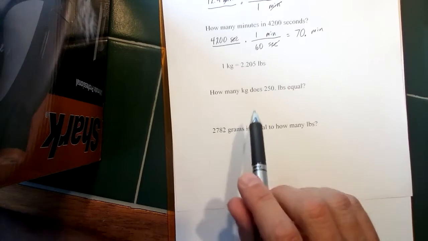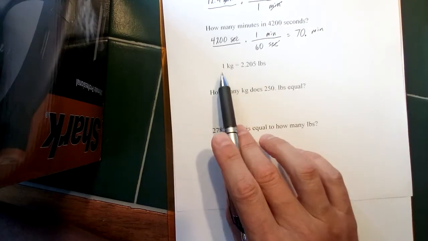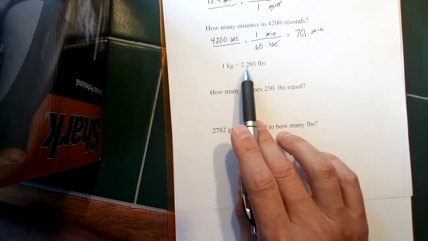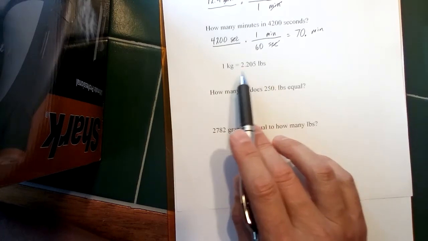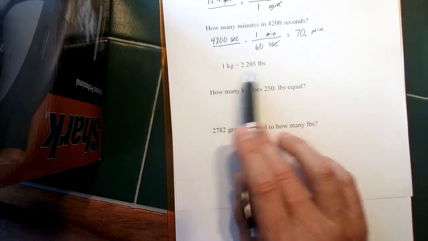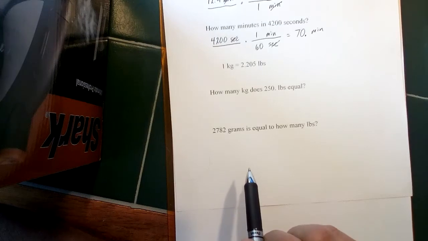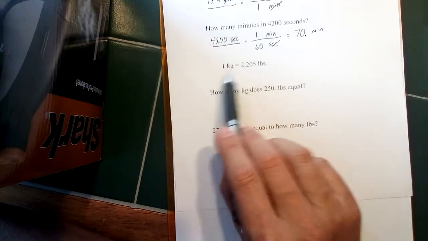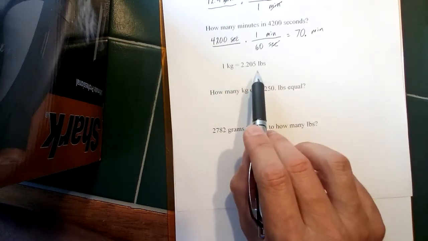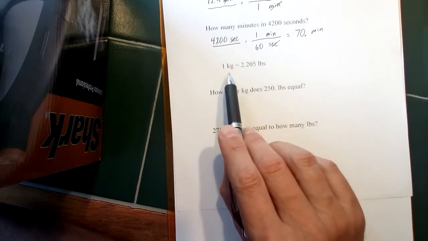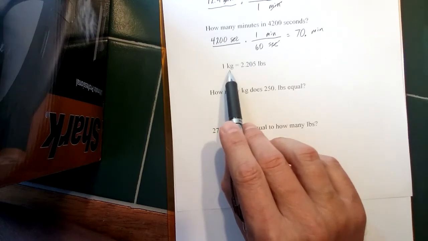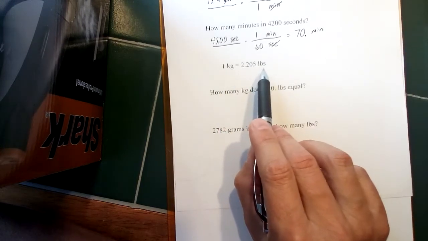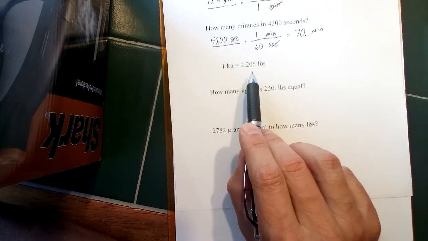Okay, moving on to another example. If we start with this equality, 1 kilogram is equal to 2.205 pounds. So those are the same. We can make 2 conversion factors out of that piece of information. But one other thing to point out here, and this is common when we are crossing from one unit system to another, there's no defined relationship between kilogram and pounds. So this is not all an exact number.